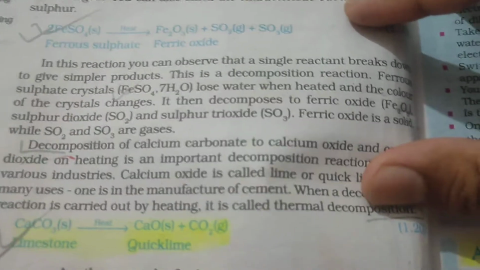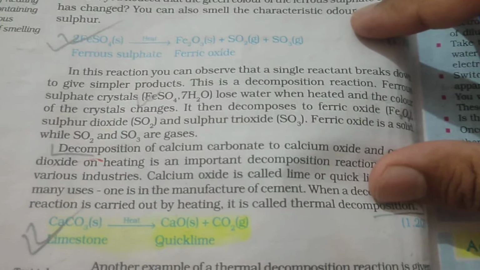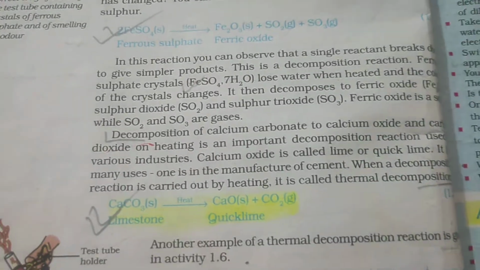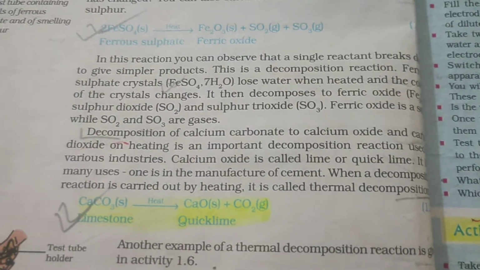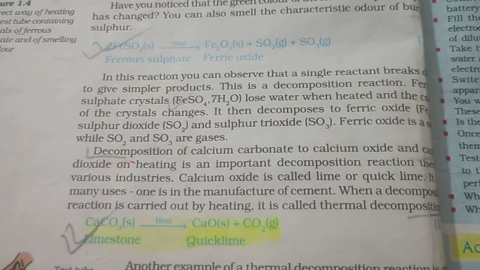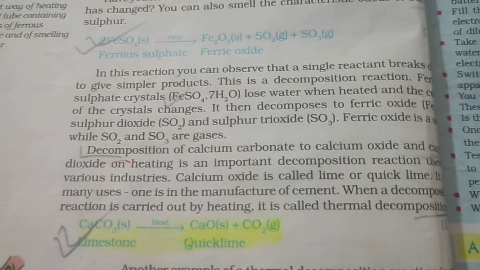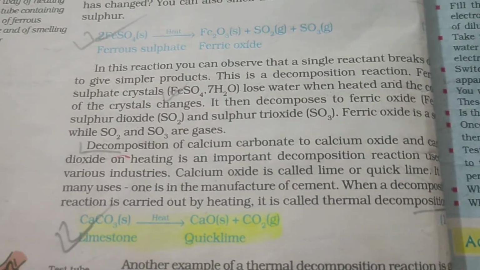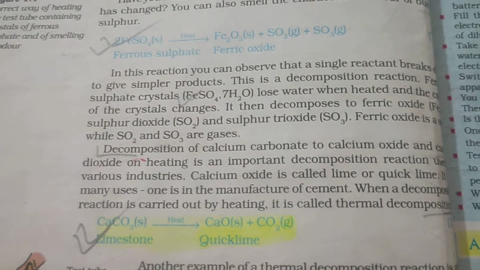So decomposition reaction is nothing but the breakdown of a reactant to give simpler products. You can simply write down its definition like, decomposition reaction is a reaction in which a reactant breaks down to give simpler products.